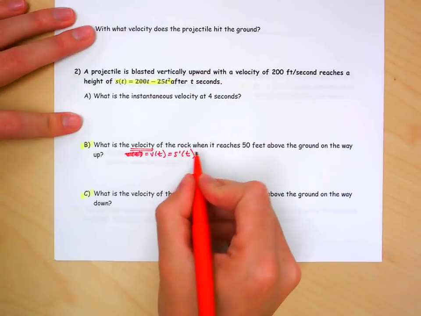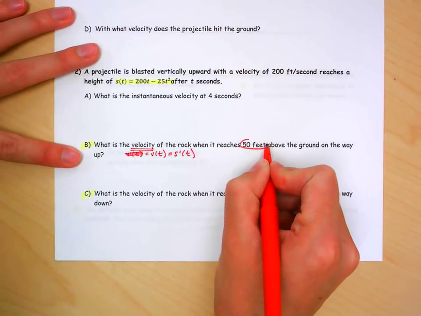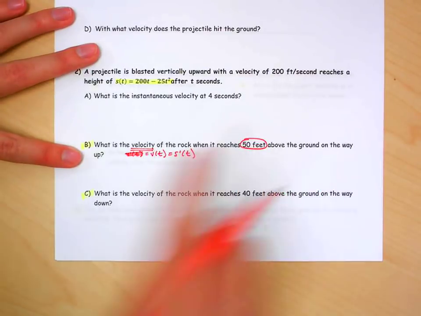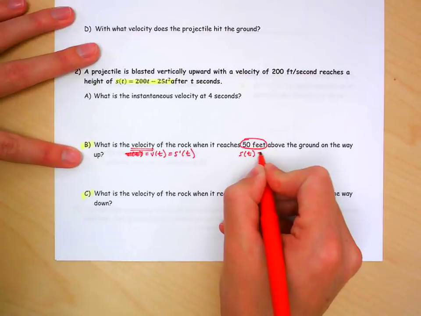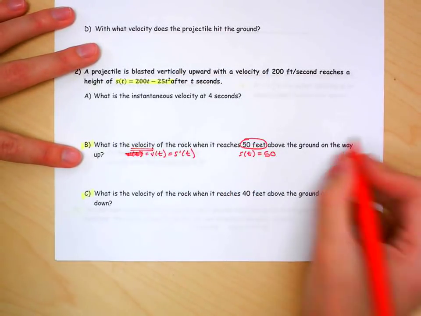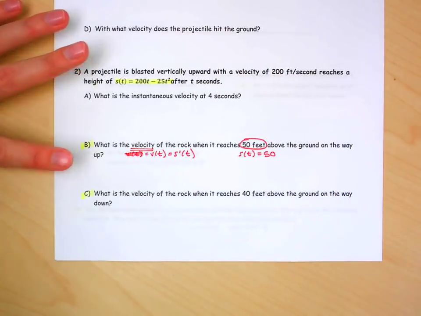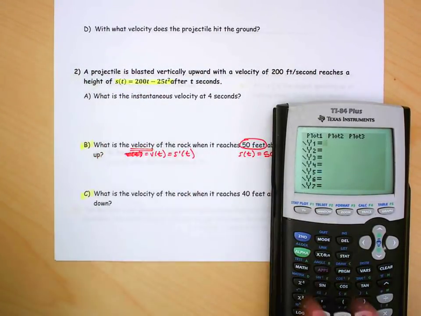We specifically want to know the velocity when it reaches 50 feet. Notice my units are in feet, so I know this has to be a position. So I want to know when S of t, my position, is 50 on the way up. The first thing, calculator, and in y1 I'm going to type in position.